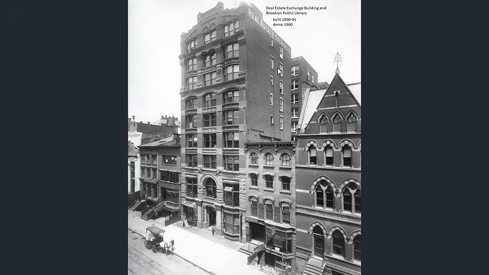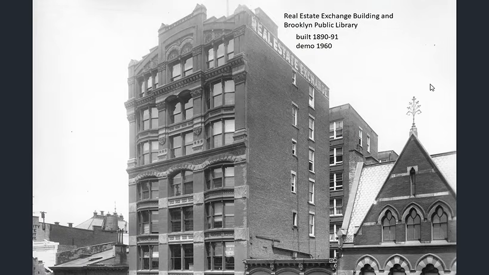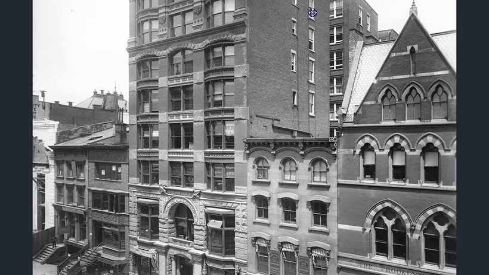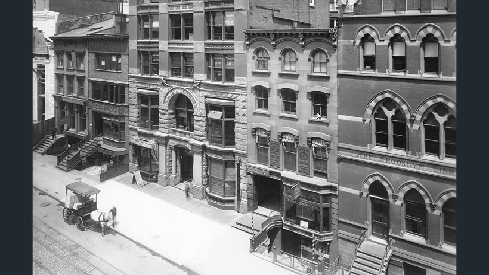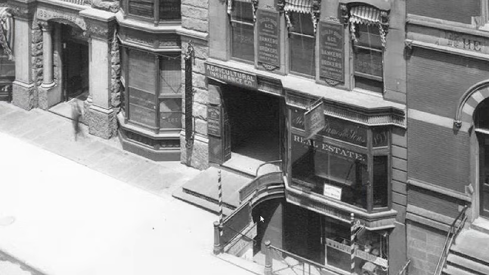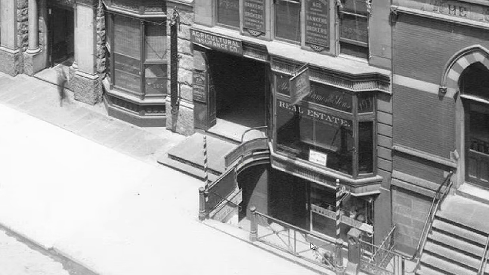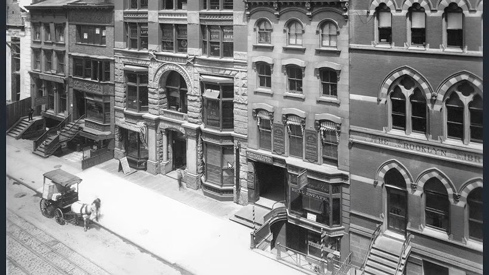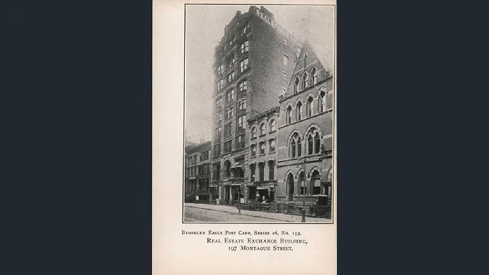The real estate exchange building and the public library here on the right, with an interesting decoration at the top here. This one built in 1890-91, again, same time period, demolished 1960. Urban renewal. Yes, you've got to renew the urban environment with plain, boring boxes. You can't keep this stuff around. Got to fill that in, level off the streets. Now a lot of these places they do have hatches in the streets where you can come out, which I find interesting.